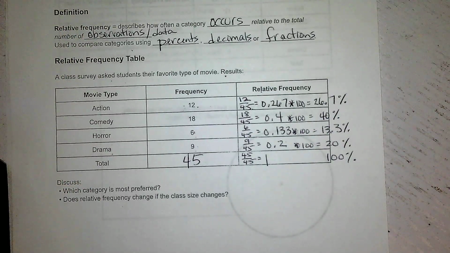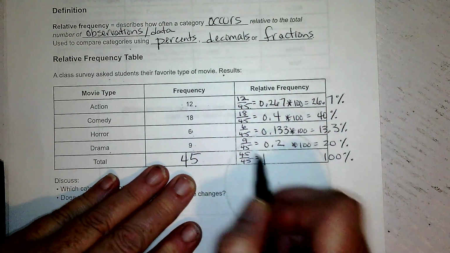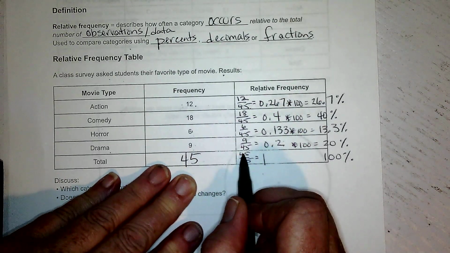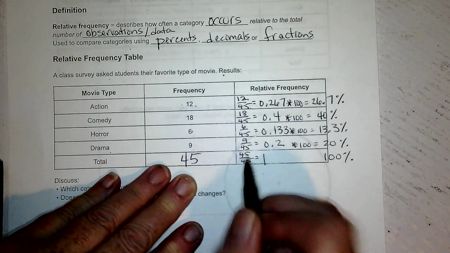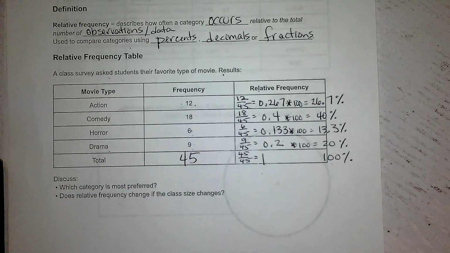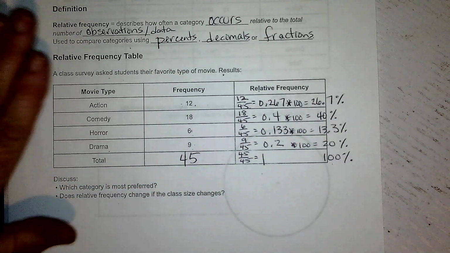Okay, so the decimals add up to 1. The fractions should add up. Fractions are the easiest. It should equal basically 1, 45 over 45, and then your percentages, the closer you can get to 100, that's fantastic.